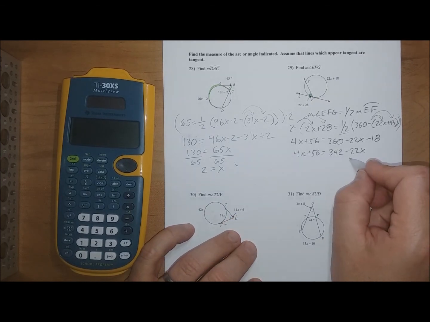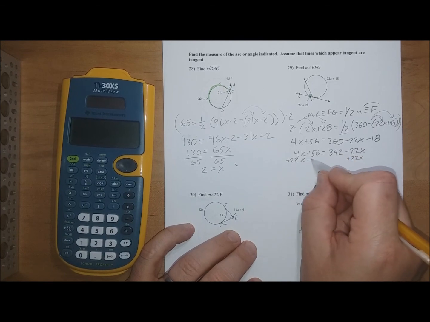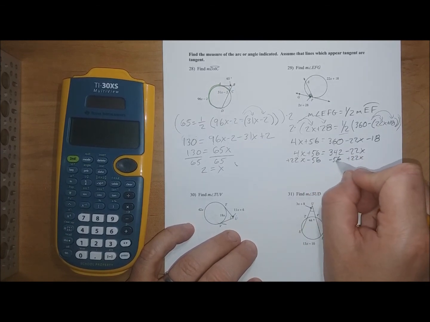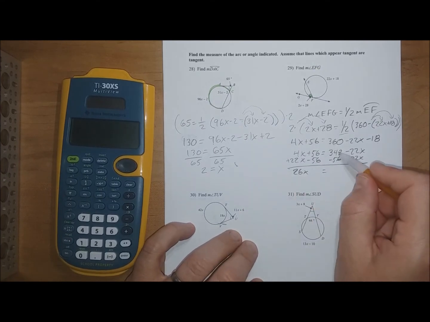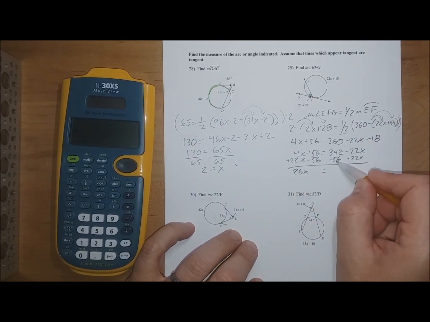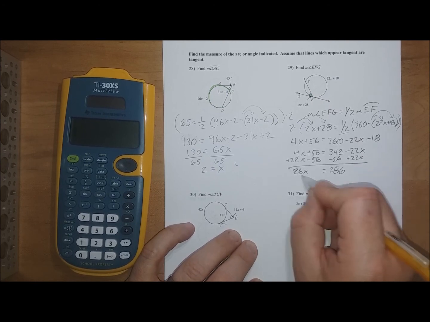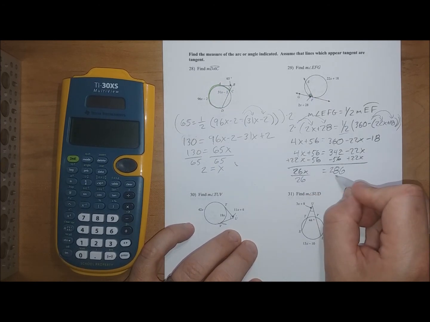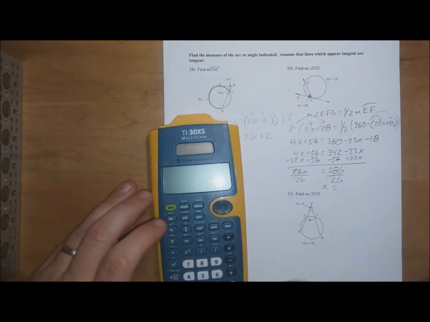We can clean this up by adding 22x to both sides while we subtract 56 from both sides. Right, I get 26x equals 342 minus 56 gives me 286, I believe.